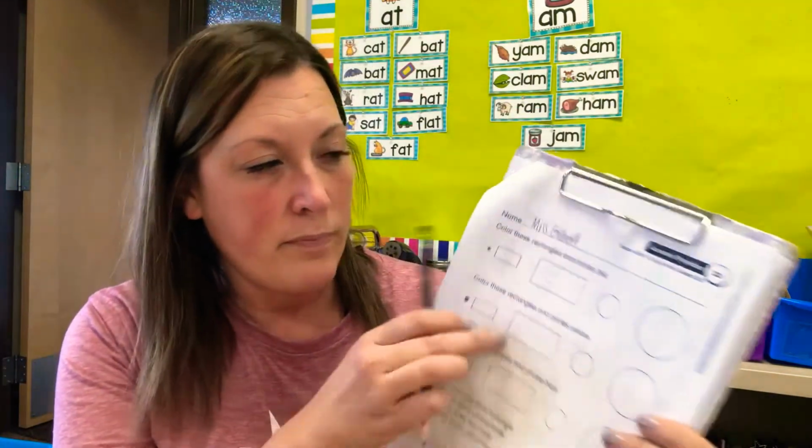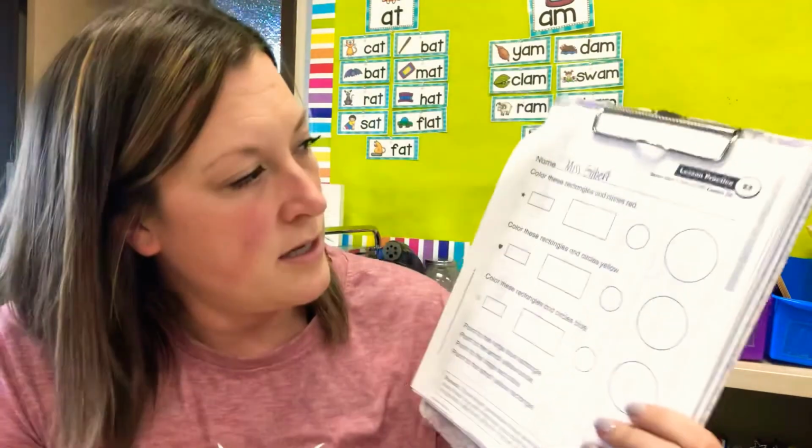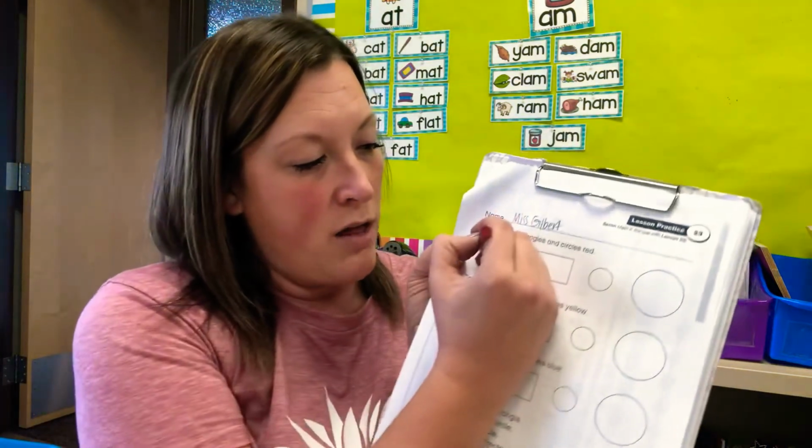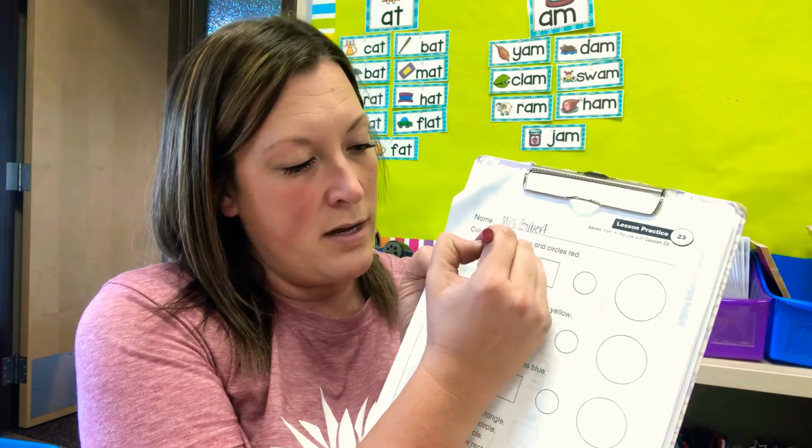games. But for now, take out your math sheet, which is number 23. Write your name at the top. And it says, right here where the star is, color these rectangles and circles red. Okay, so find your red crayon, and you're going to color all of these ones red. Go ahead and push pause so that you can color in all of your shapes nice and neat.